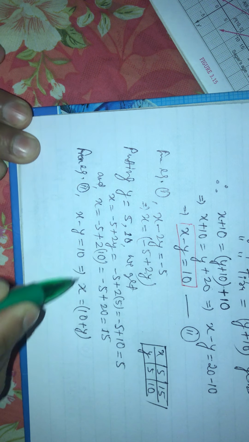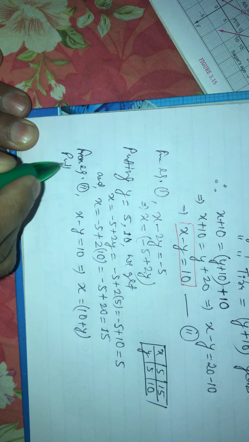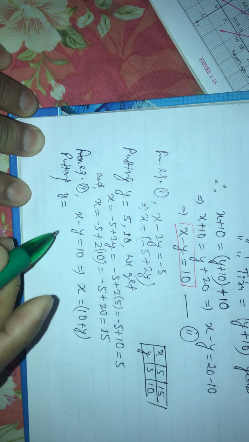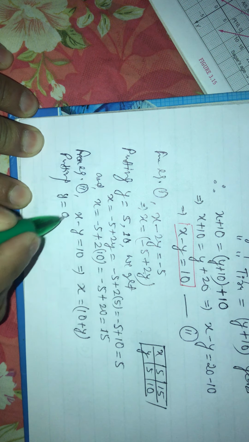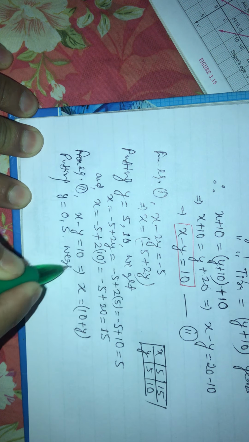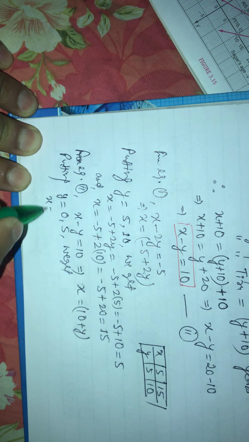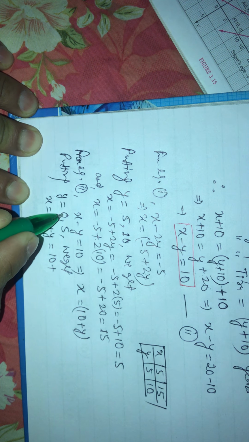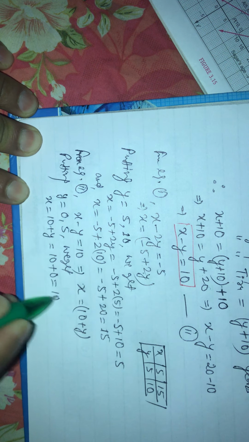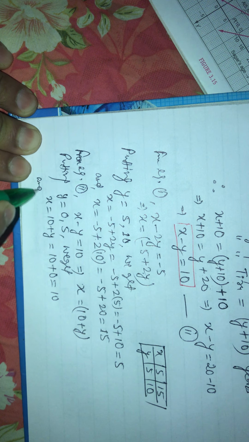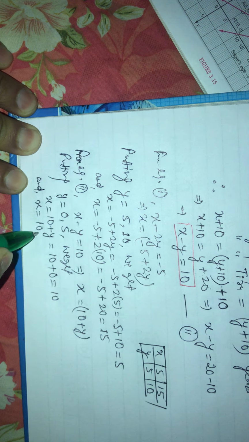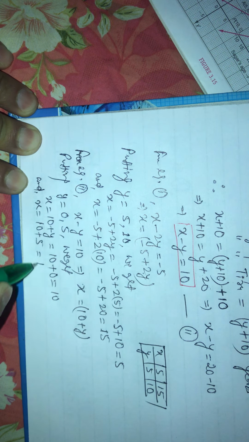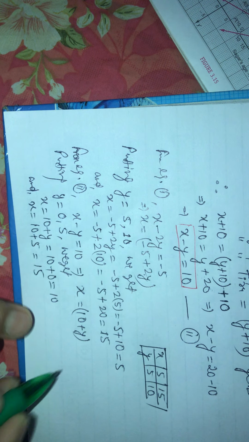Now from this I can make the table. Again I have y on the right hand side, so let's keep two values for y, anything. I'm using 0 and 5. We get first x equal to 10 plus y. My first value of y is 0, so 10 plus 0 is 10. For the second value, x equal to 10 plus y, I assume 5, so 10 plus 5 is 15. So I got both the values, right? Now make the table quickly.